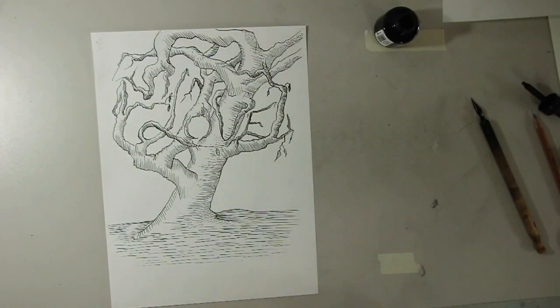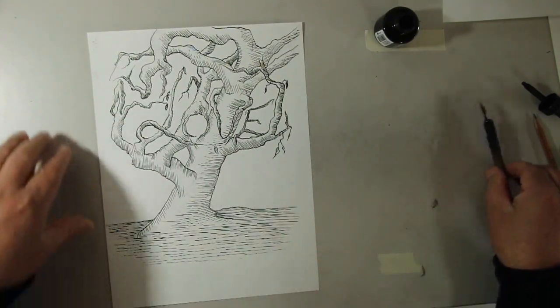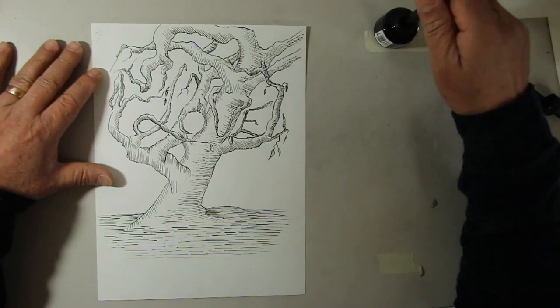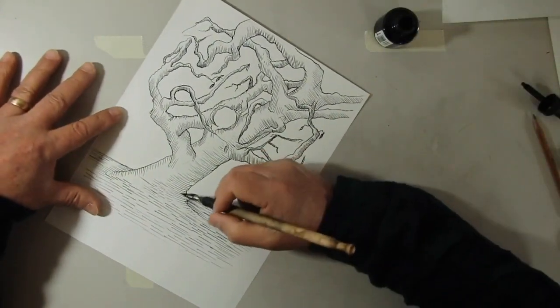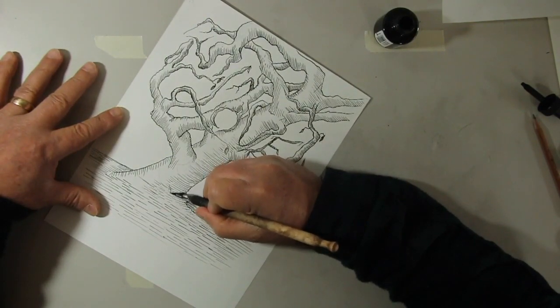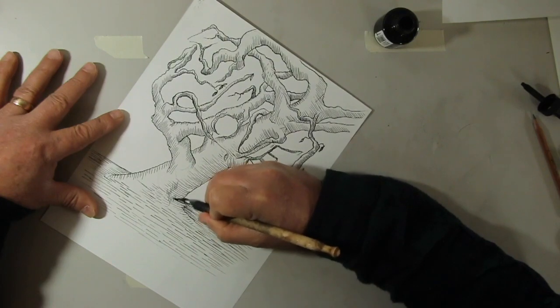Once your first layer is done and completely dry, you're ready to move on to the second layer. The second layer goes on at approximately a 90-degree angle from the first layer, and you want to create a transition, so make sure that you're not covering the entire first layer.